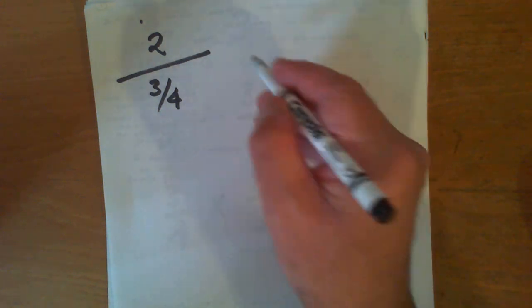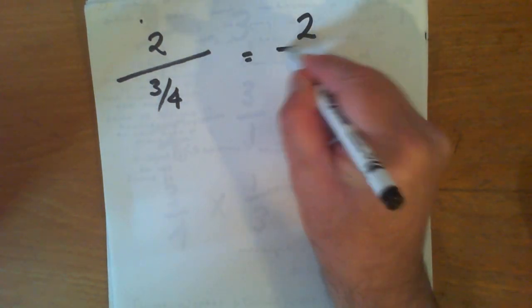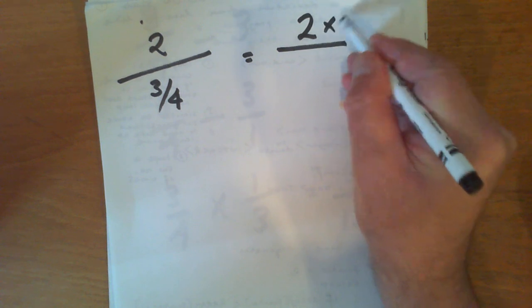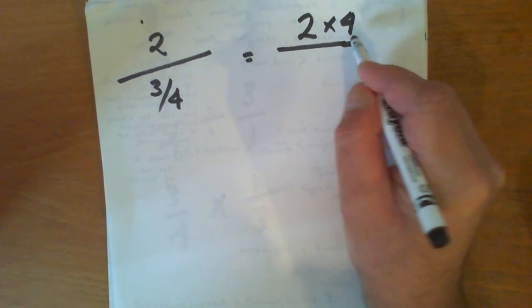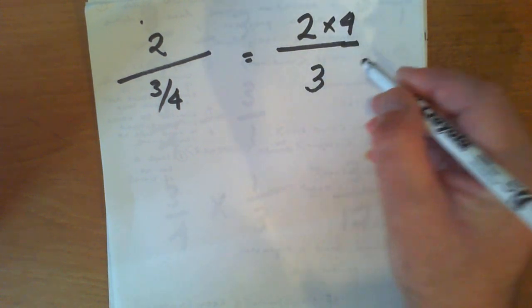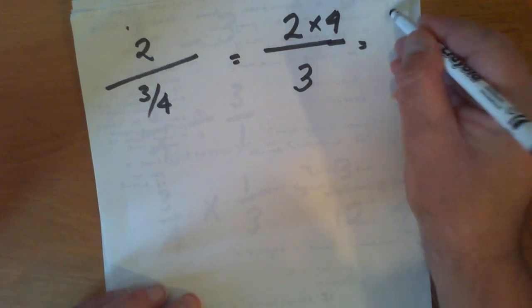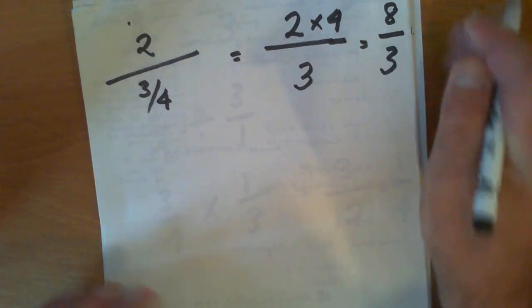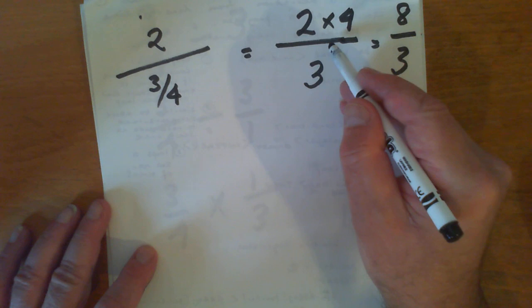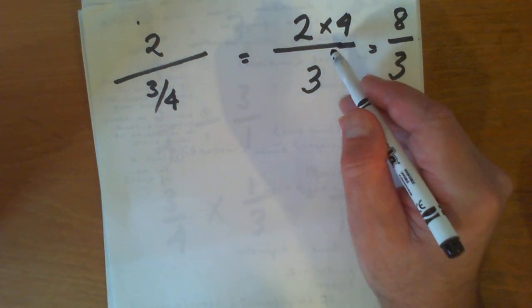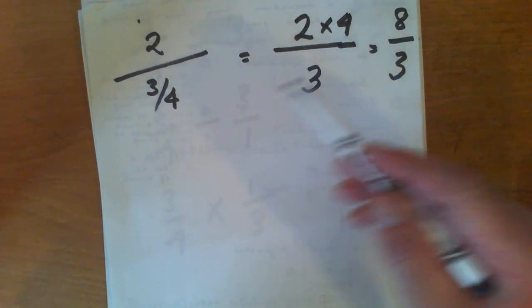Likewise for this one here, how do I proceed? This is the one I just displayed just before. Well, that is equal to 2 over 2 multiplied by 4 over 3, and that equals 8 over 3. So that's a multiplication sign there. How has it gone from that to that?